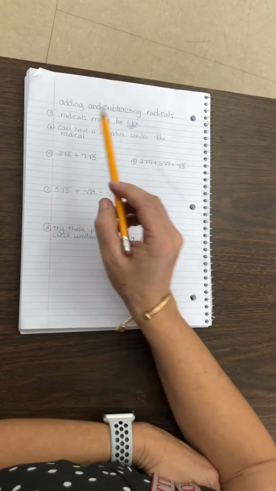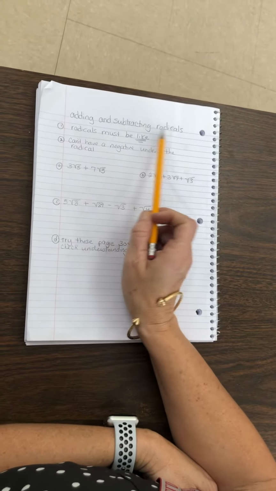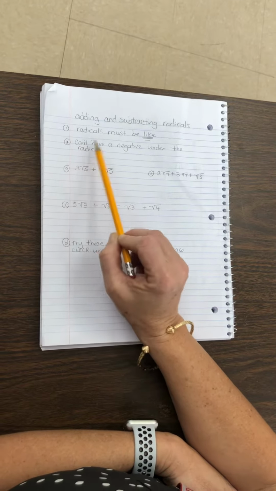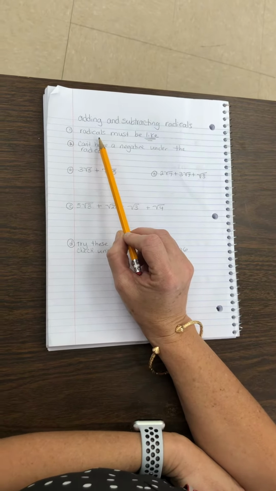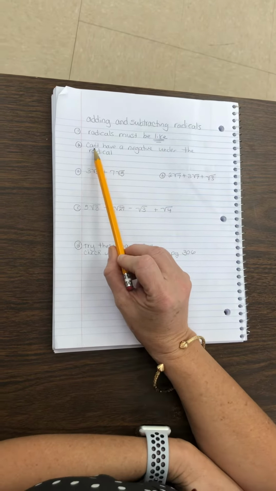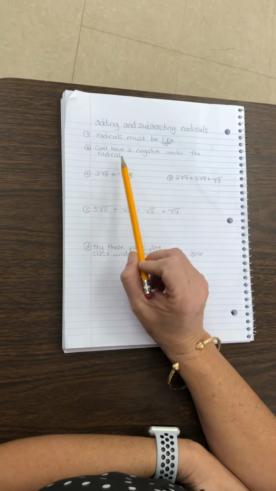Okay, so today in class, for some people that missed it, we did adding and subtracting radicals. And there's two rules I wanted to point out to you. One is that in order to add them and subtract them, radicals must be like, and I'll explain to you what that means. And also, you can't have a negative under the radical.